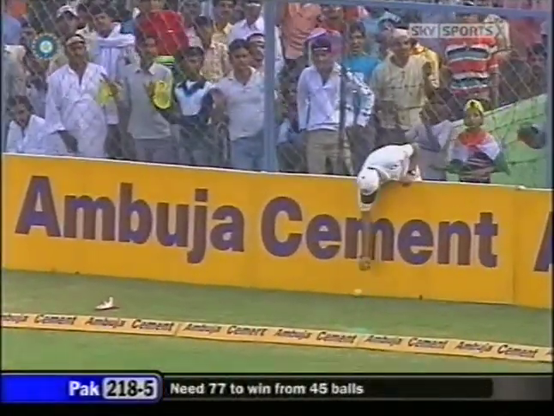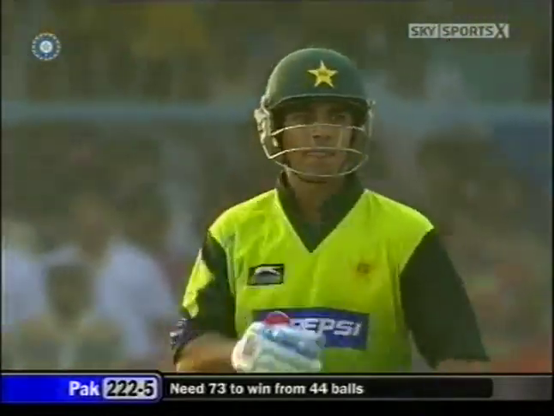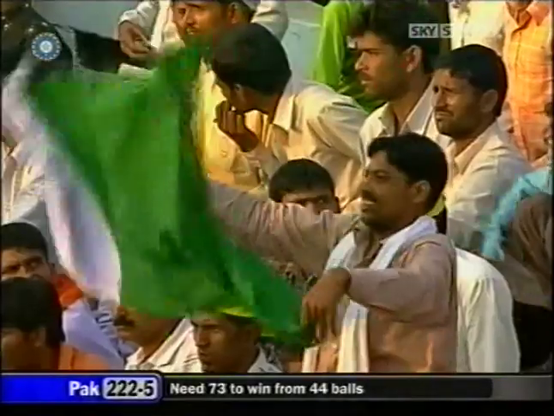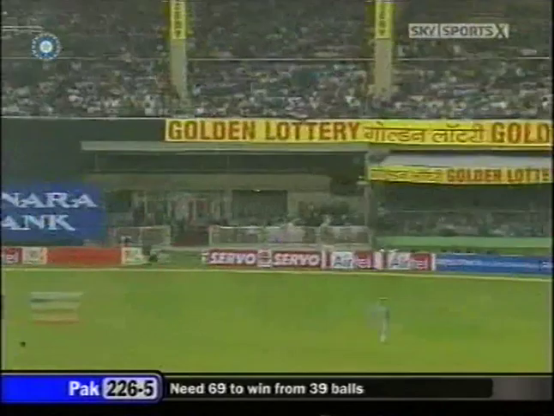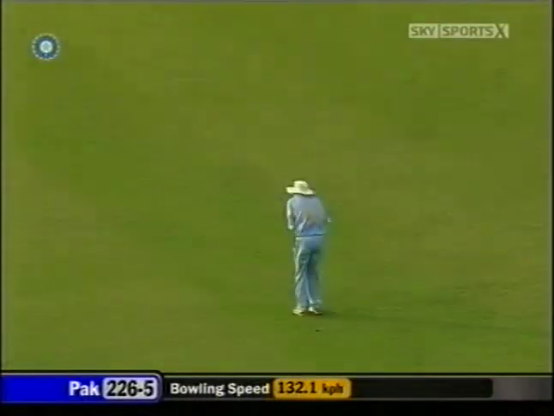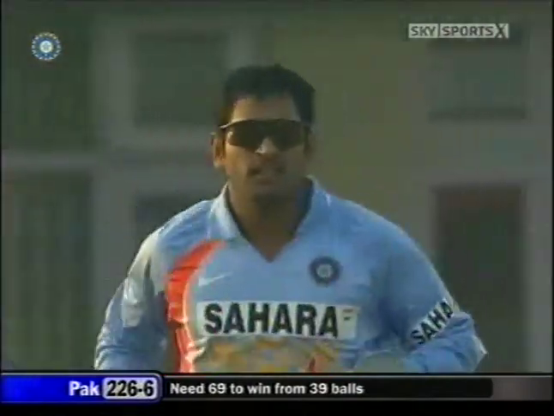Well, that's been smashed. There is no way that is going to be stopped. So Salman Butt is not looking back. This is his highest score as well. Mid-on has taken it. India pick up another wicket.